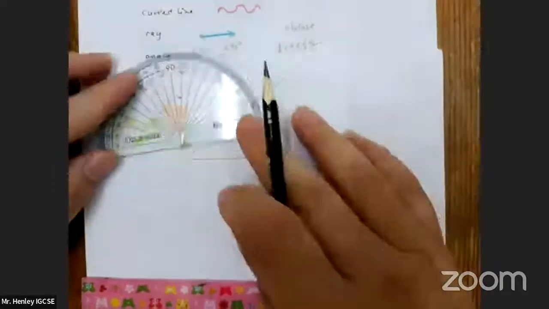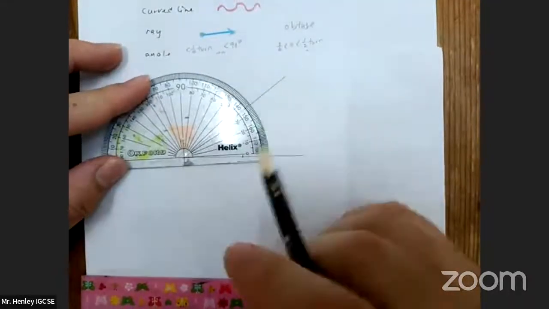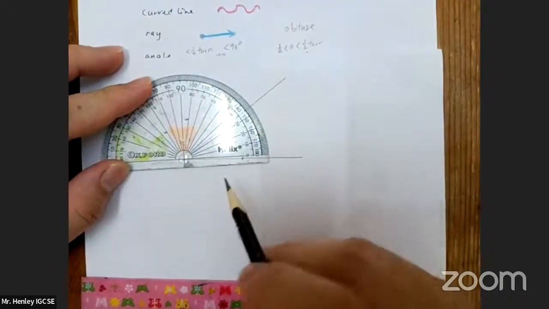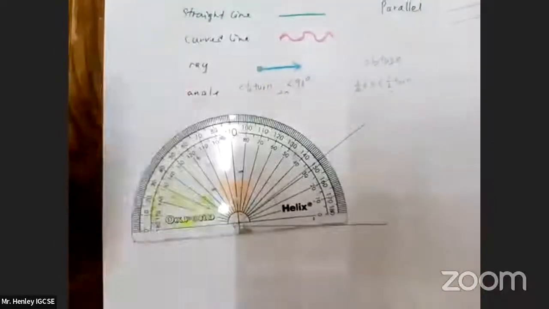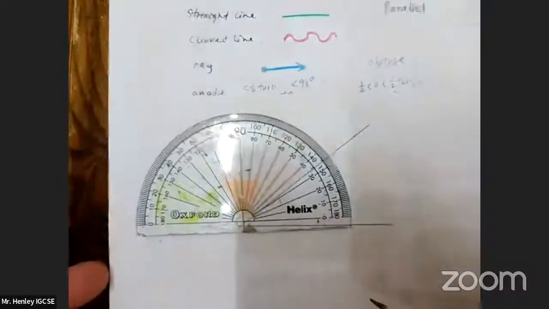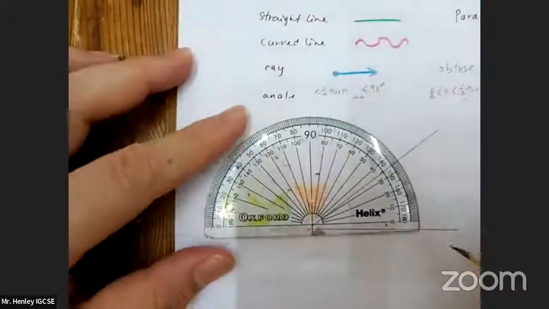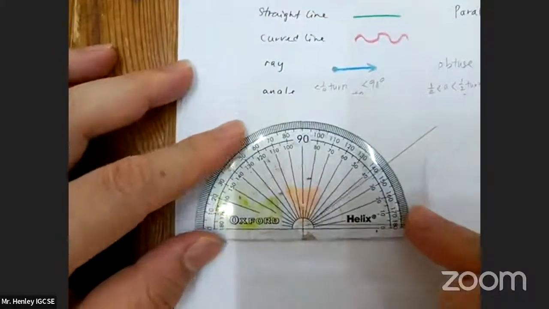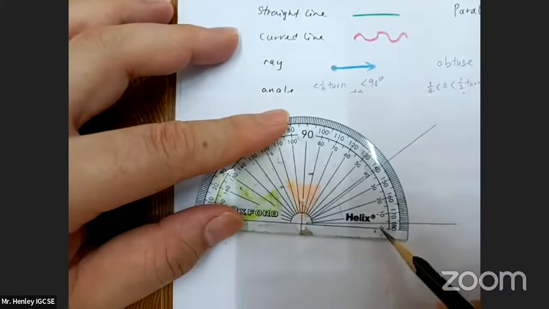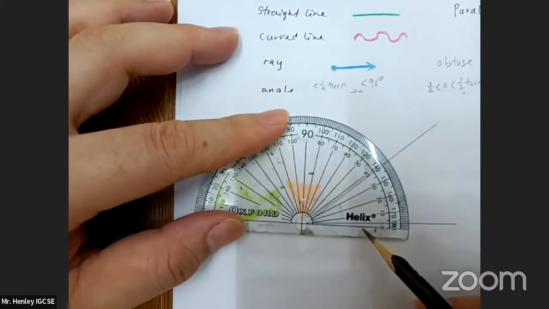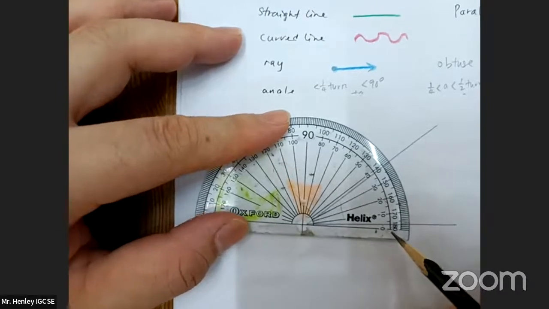Let me move closer. You must see the line. If the line can be seen separate from the zero line, then this is not accurate.